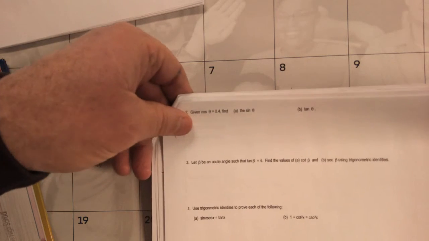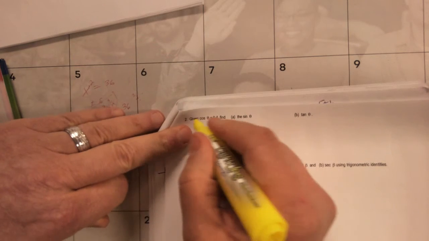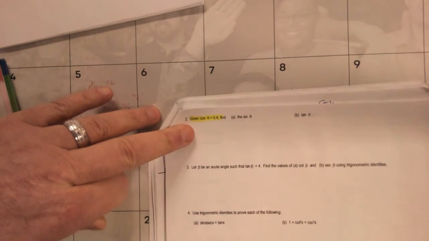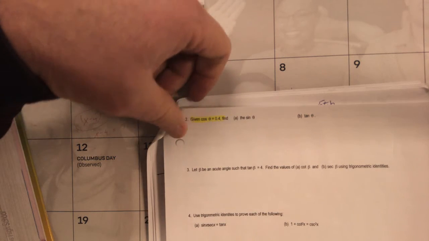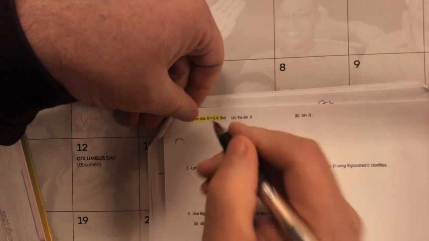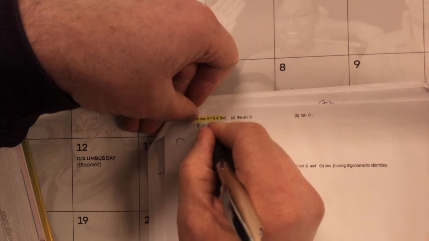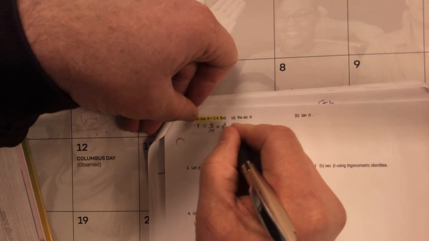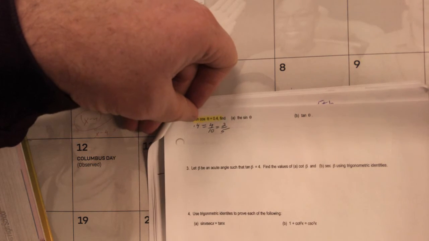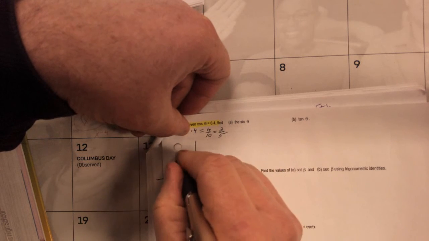Here they gave you a decimal. Most kids have a hard time with decimals. Cosine of theta is 0.4. How do I do the sine and the tangent? Well, I always tell them to take the decimal, 0.4, and change it to a fraction. 0.4 is 4 over 10. If I take a 2 out, I get 2/5. Then I can draw a little graph like so.